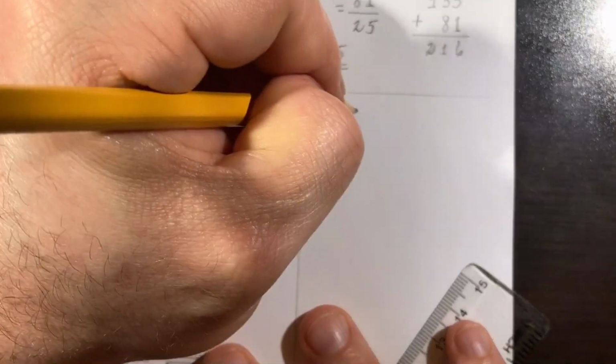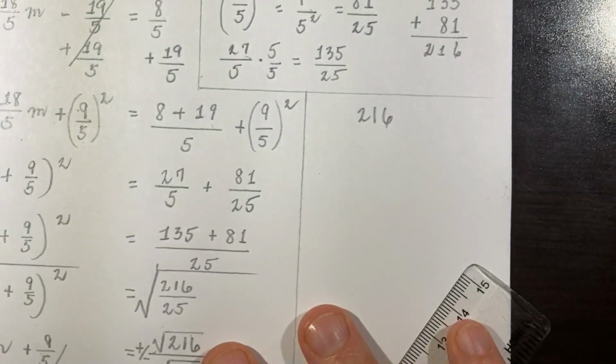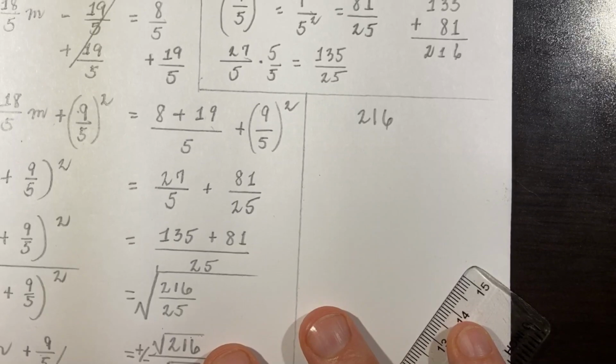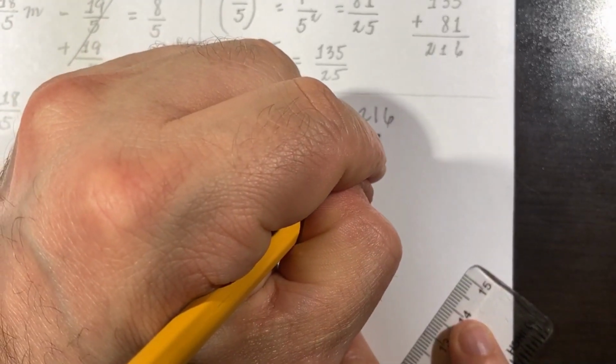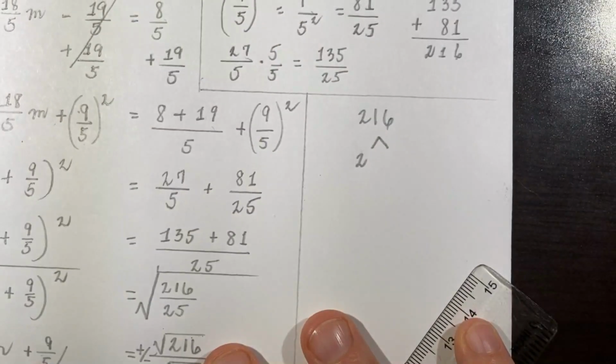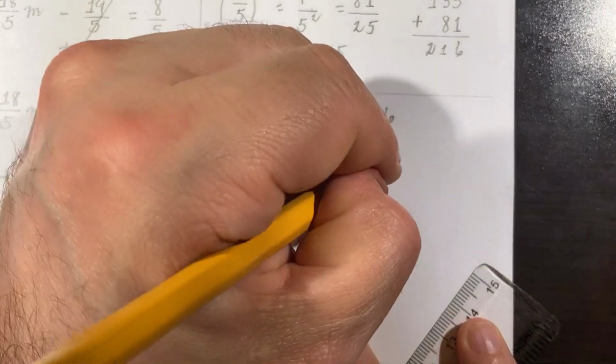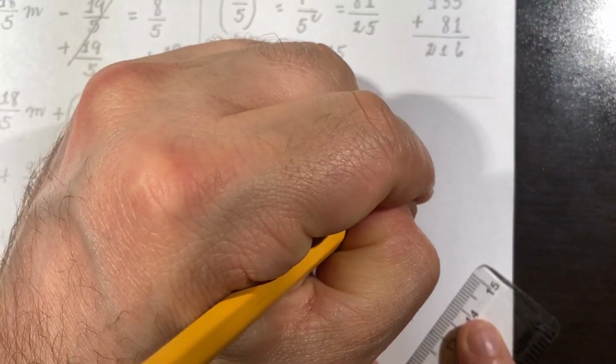And we're going to write 216. Now, the easiest way to prime factor 216 is to just start by dividing by 2, because it's an even number. We know it can be divided by 2, and that would be 108. So 2 times 108.